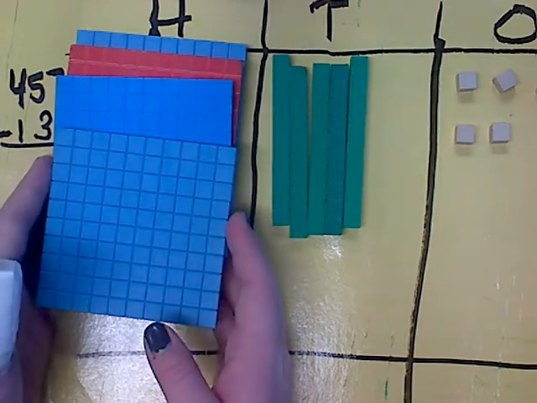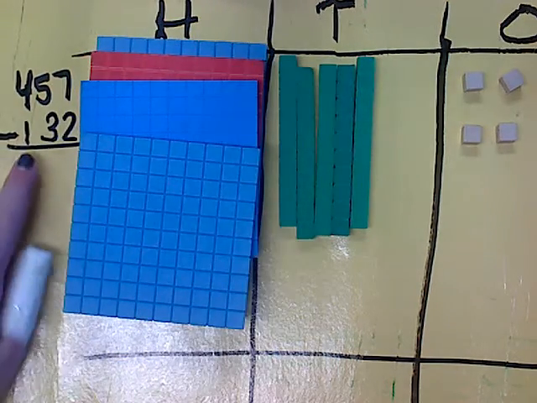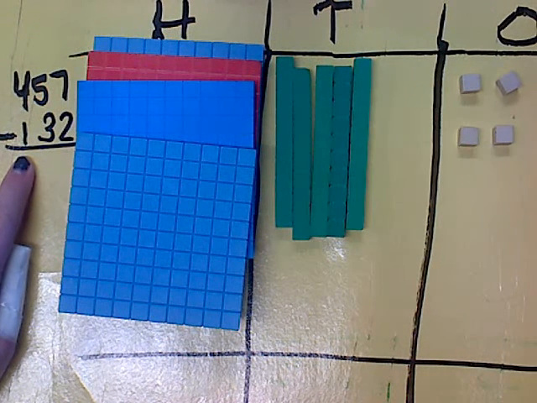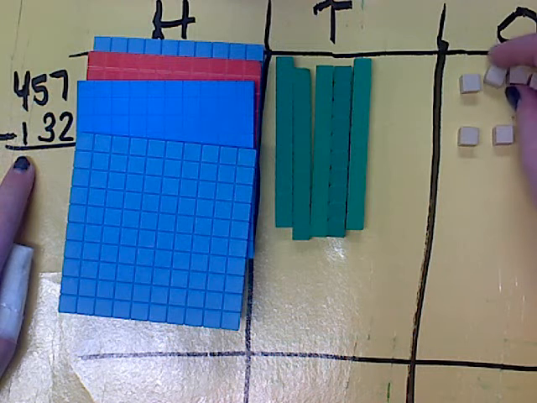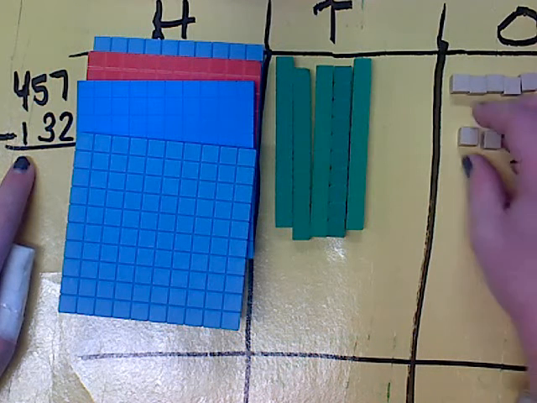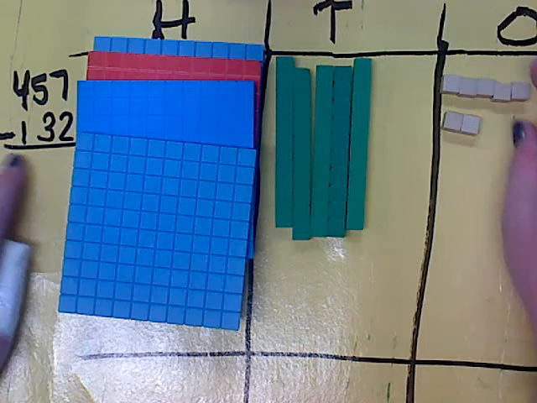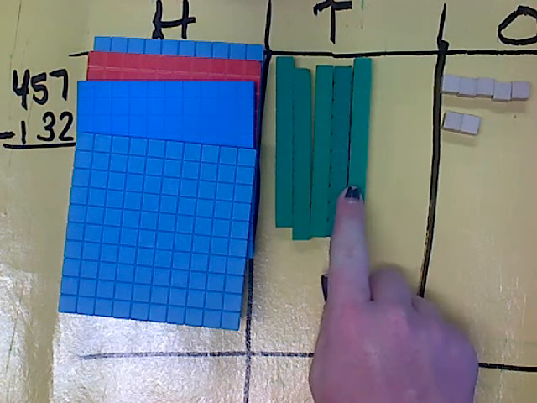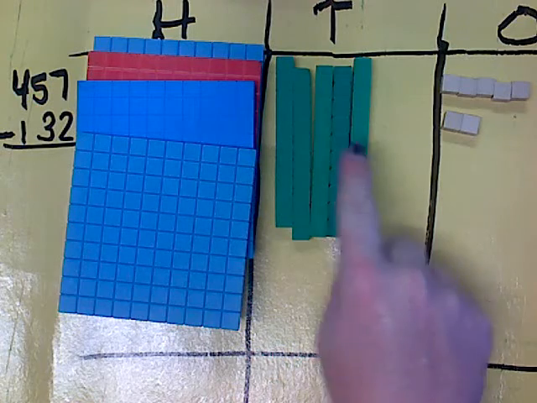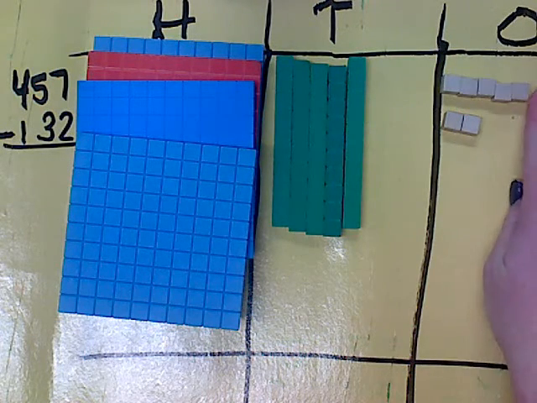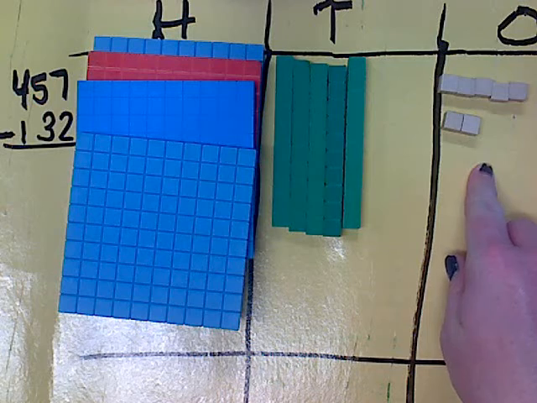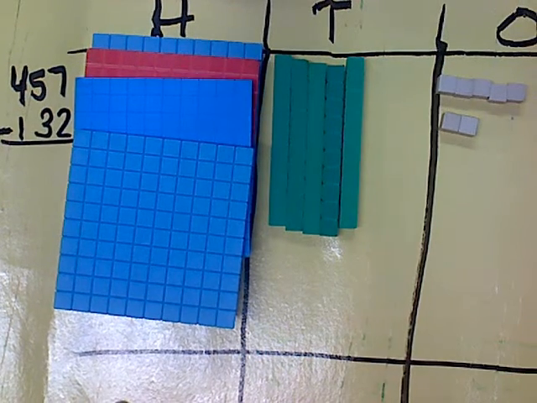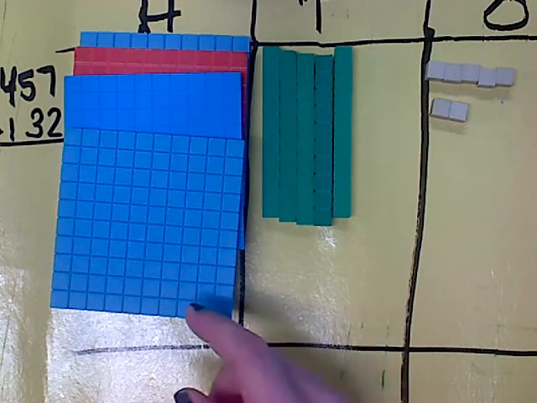So now I need to figure out if I can subtract what I have without any regrouping. As I look at this problem, I see I have 100 I need to take away. If I have 4 hundreds, I can easily take 1 away. I have 5 tens, and I need to take away 3, which is possible. And then I have 7 ones, and I need to take away 2, which is also possible. So I don't have to regroup on this problem at all. So it doesn't matter where I start.